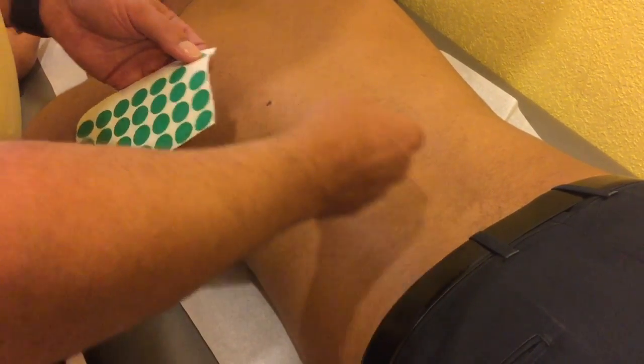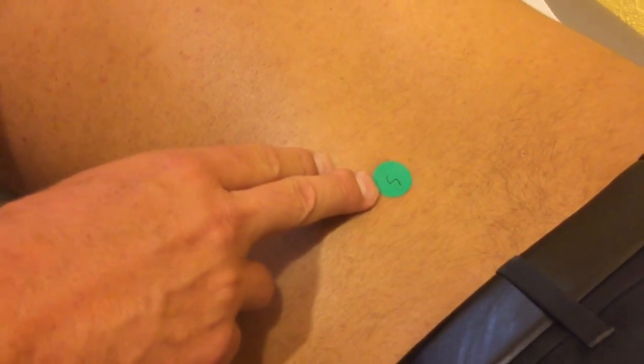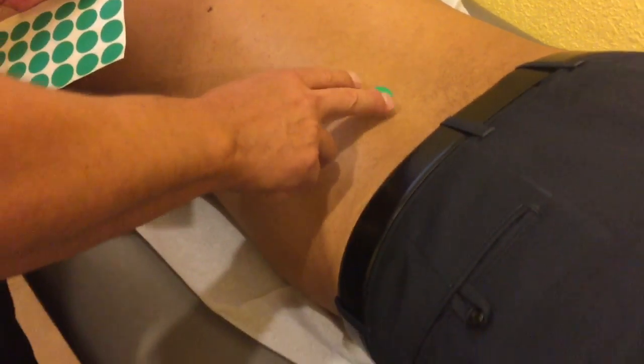Yeah. Okay. So we found the symptomatic site. Patient is rated at 8 out of 10. We're going to use that number to enter into the test for the VAS score for pain.